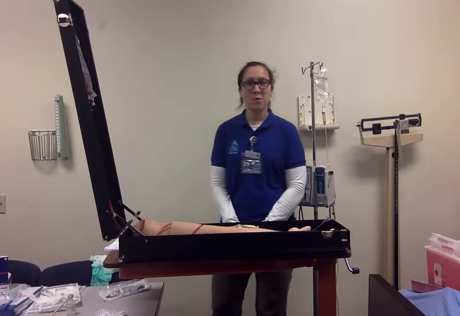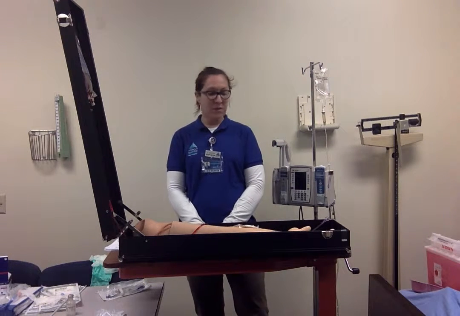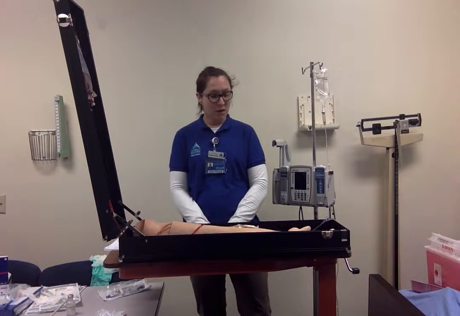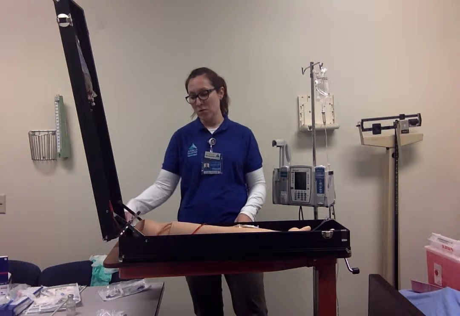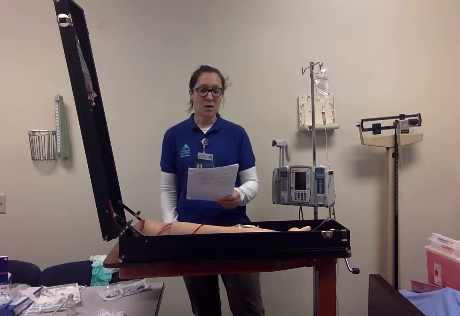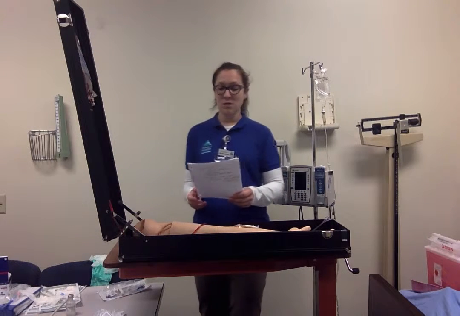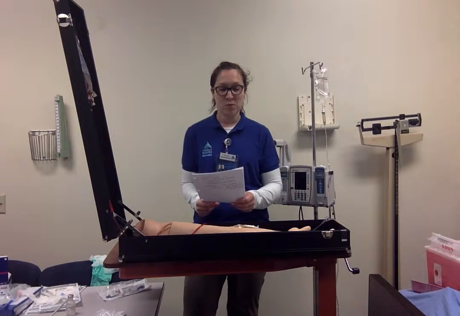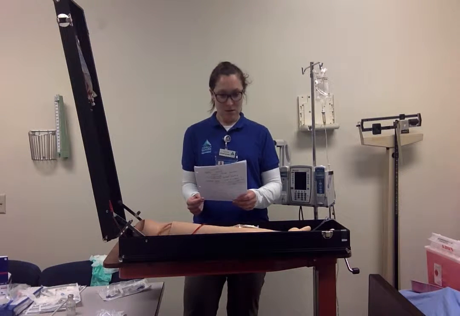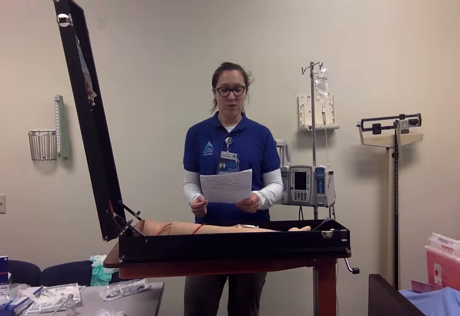Hello, I'm Megan. I'm going to be demonstrating a piggyback IV. First thing that I want to do for standard protocol is check the physician's orders, which I have right here in my hand, making sure the patient has no allergies. He has ordered Rocephin 1 gram, which we're going to be administering via IV over 30 minutes.